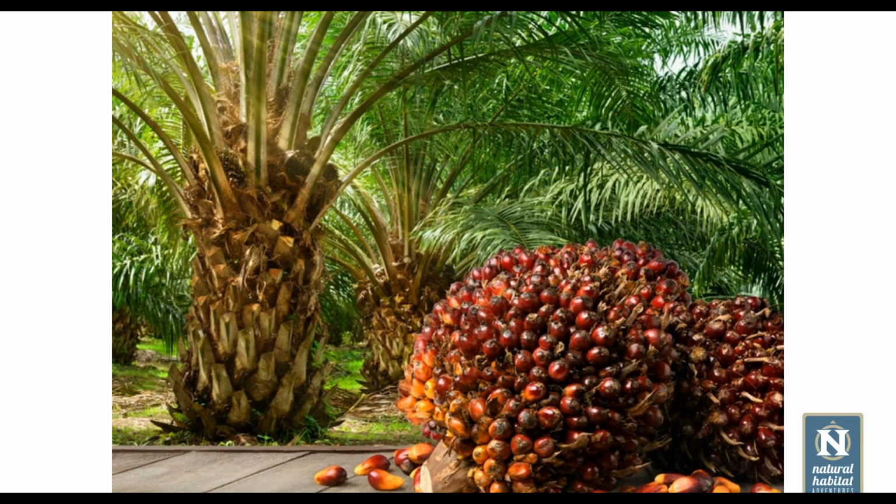And for those of us in North America, it represents a small part of our diets, but a large part of what we consume of palm products. It's found in everything from lipstick to soaps to detergents to ice cream. And the amount that we consume has rapidly gone up. So it's kind of amazing how much it has crept into our diets and our lives.